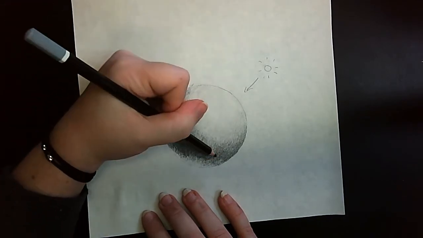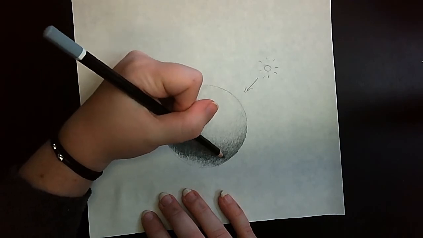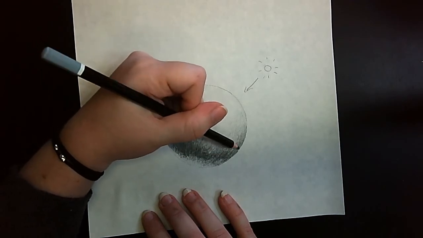Make sure that your hand isn't getting into the shaded areas of your sphere. You don't want to create smudges.